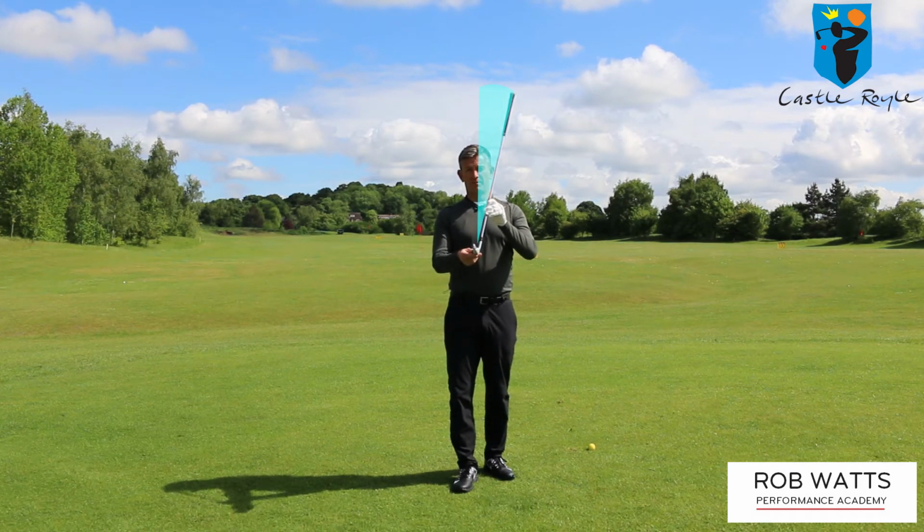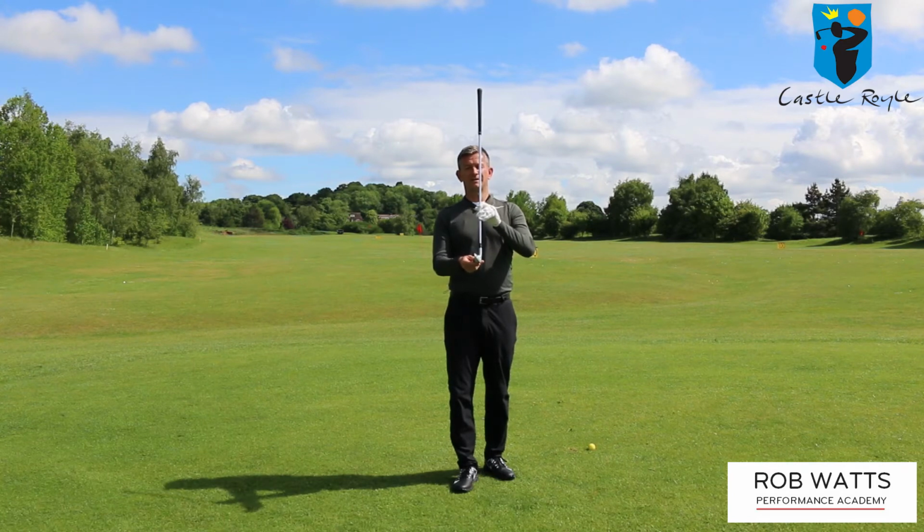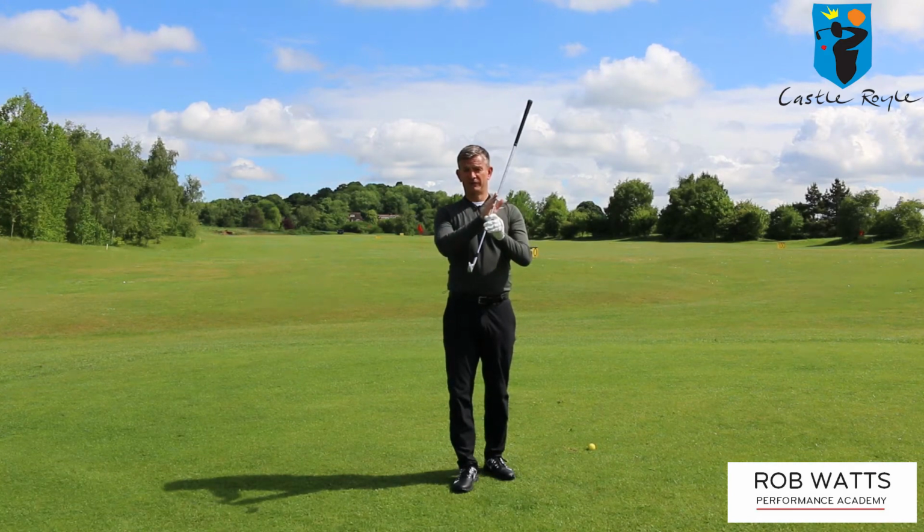If I de-loft the club, look what happens to the handle location. The handle moves forward. So you might hear the word shaft lean. As the handle moves forward, the shaft obviously leans forward with it.